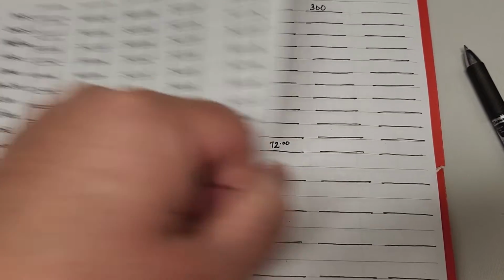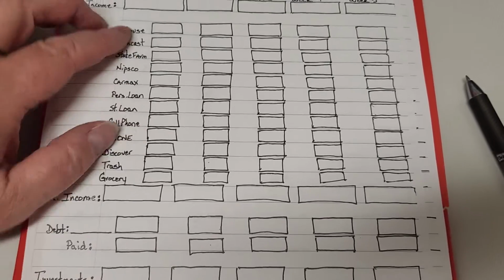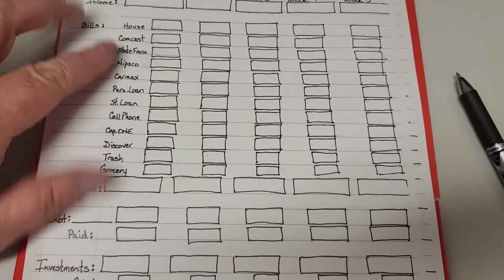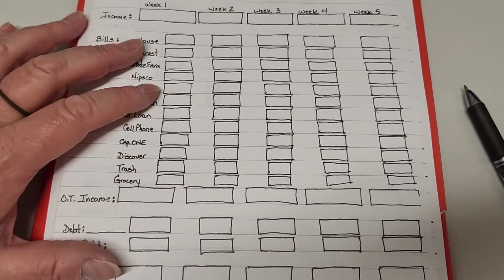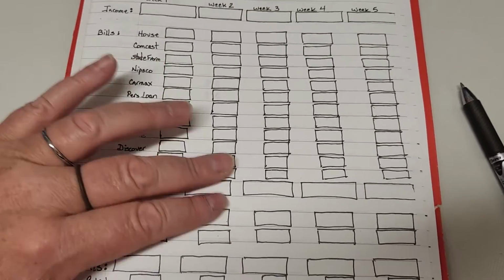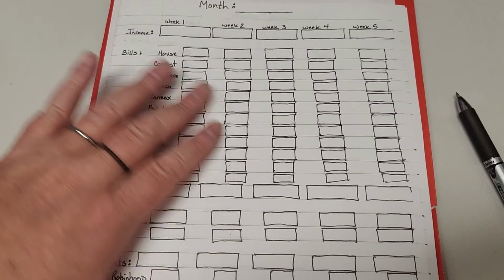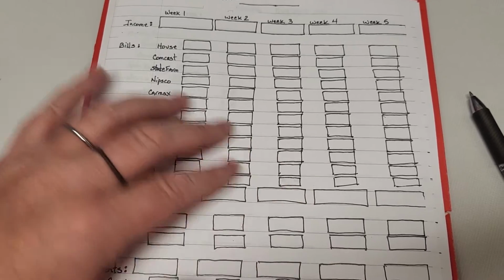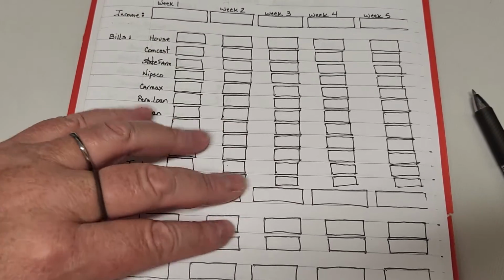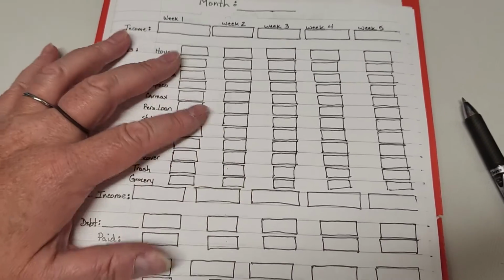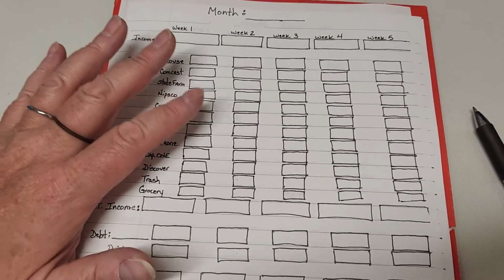Sometimes when you get a lot of things like this, it looks very busy, and it can look very intimidating. So maybe that's my issue with designing a budget, because I get intimidated when there's a lot of busyness, maybe. I'm not sure.